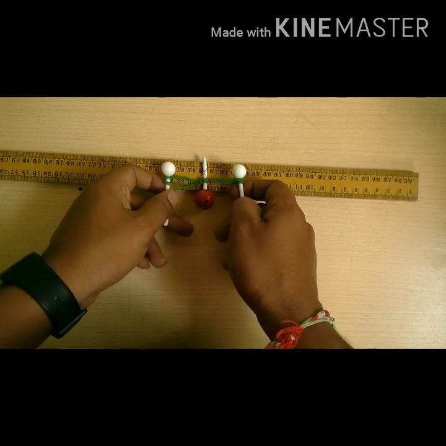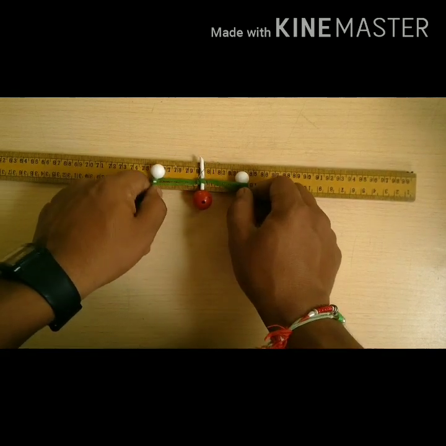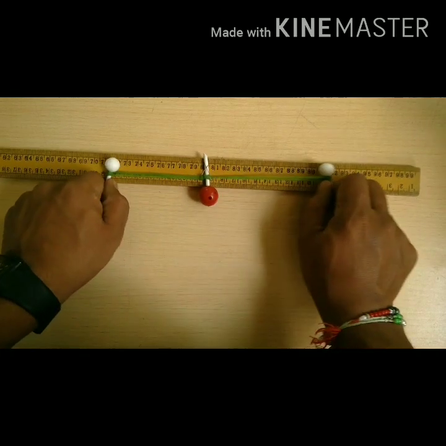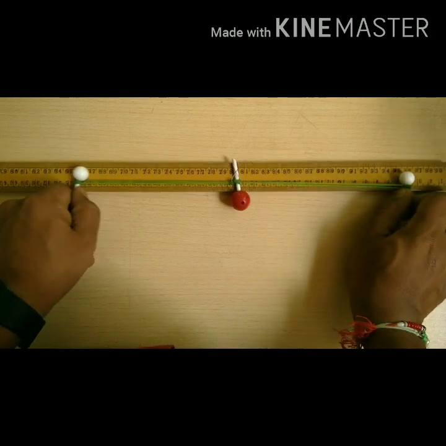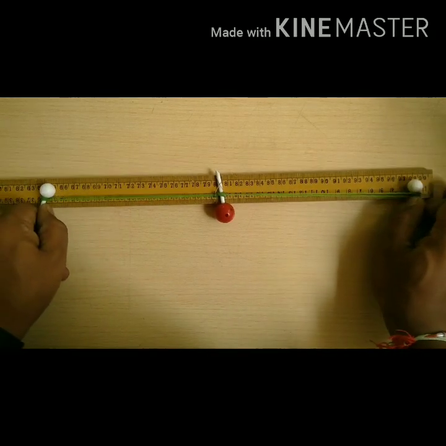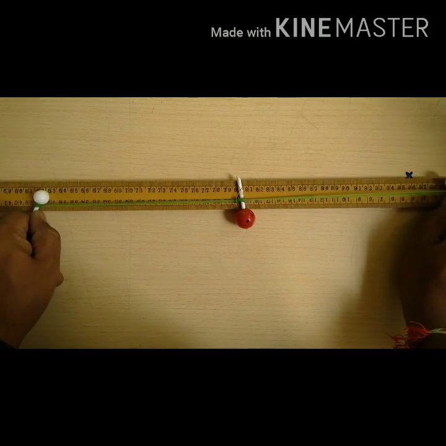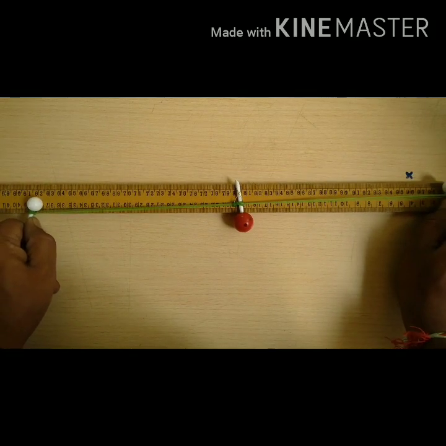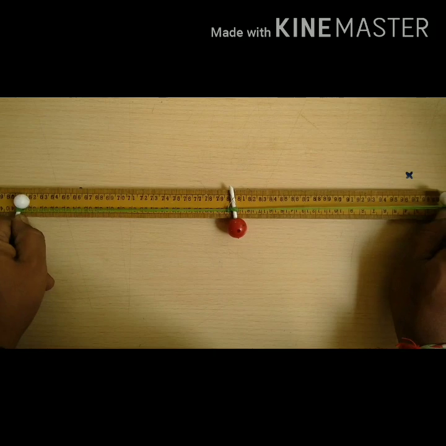Now I am going to take these two objects at different positions. One is at 1 centimeter, and the other is at 38 centimeters, nearly 40 centimeters.